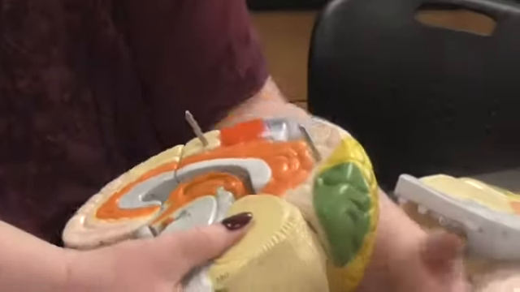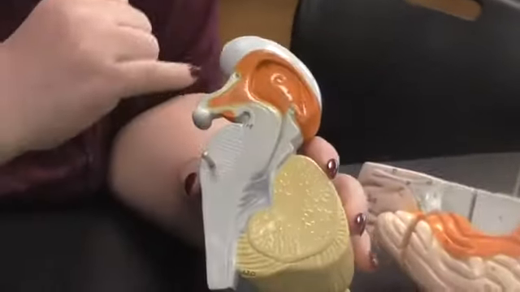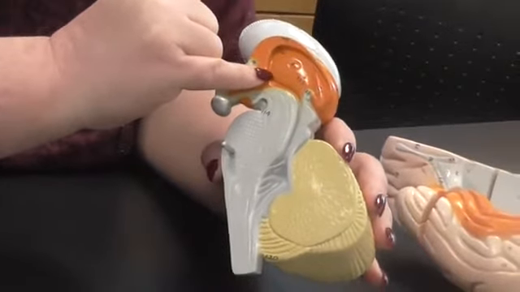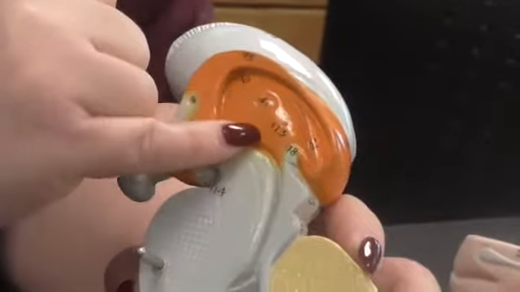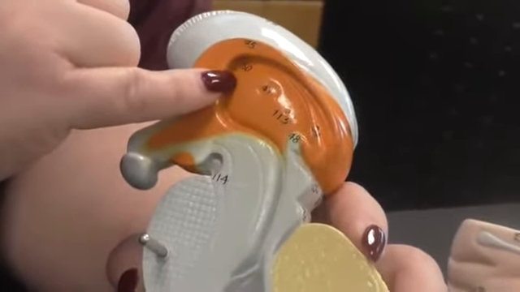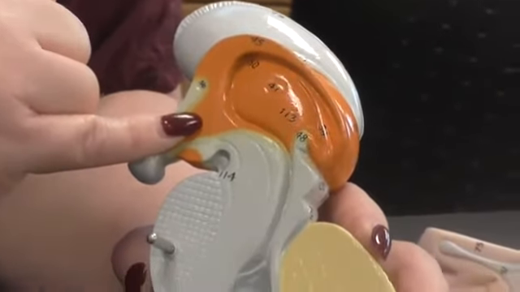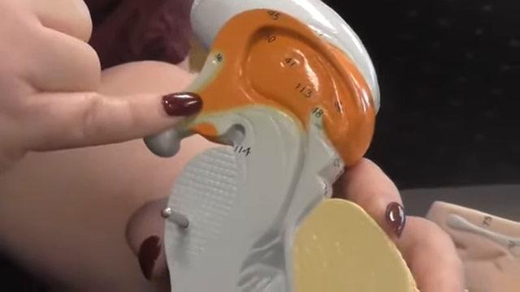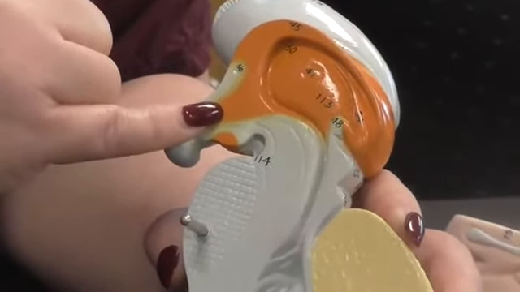Then let's take this piece out and get a closer look at our seahorse. Here, the head of our seahorse is our thalamus. All of the special senses except for smell route through this area. Smell routes through the limbic system. Then anterior and slightly inferior to that is our hypothalamus. The hypothalamus is our link between the nervous system and the endocrine system.